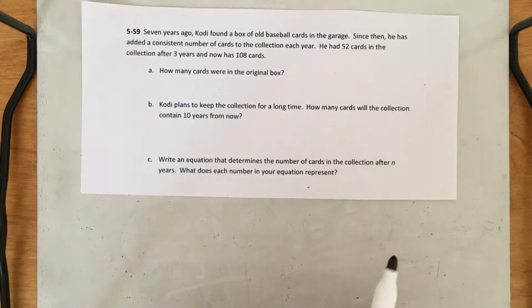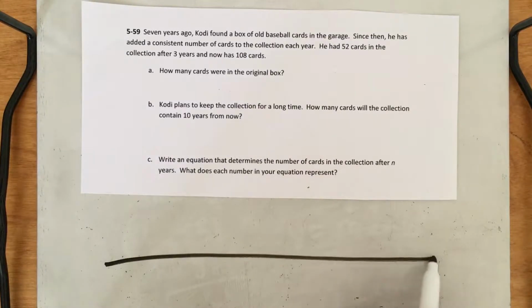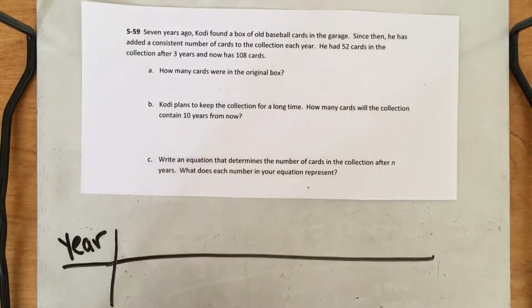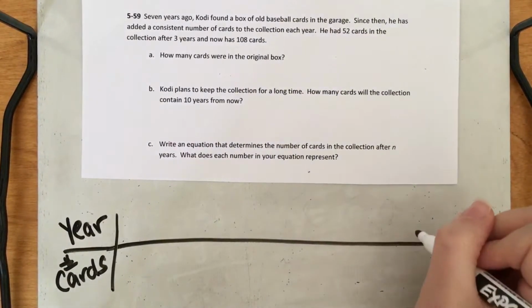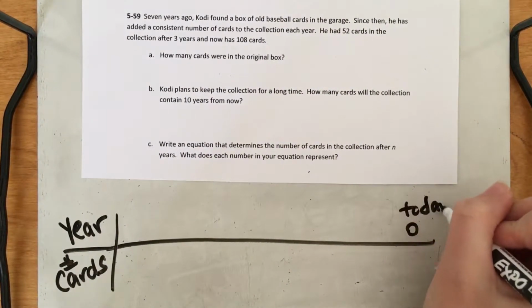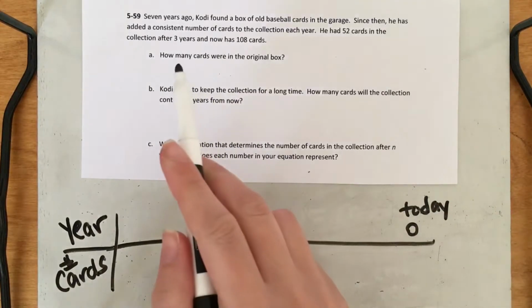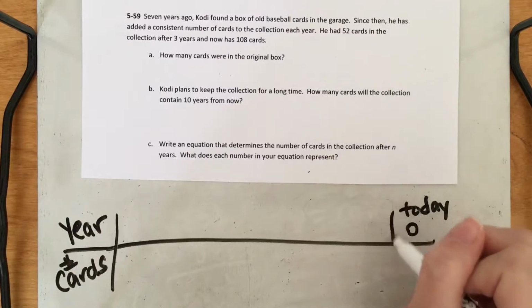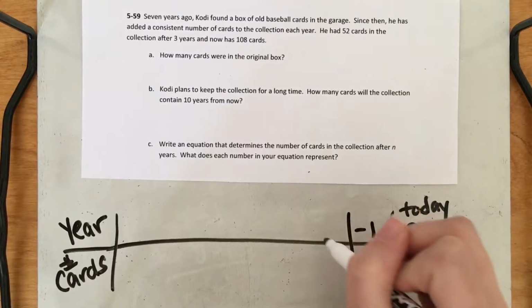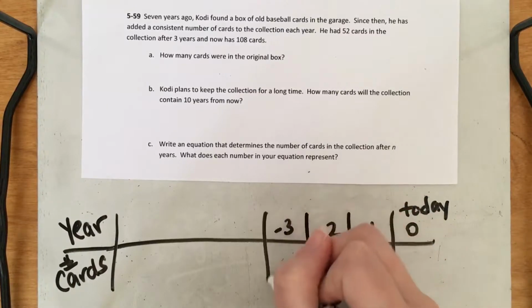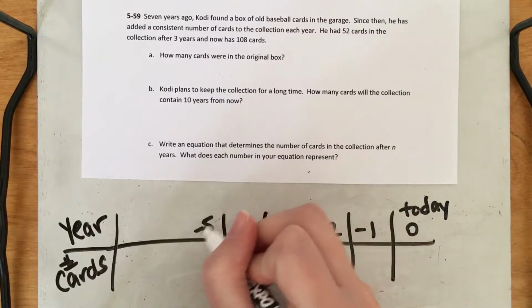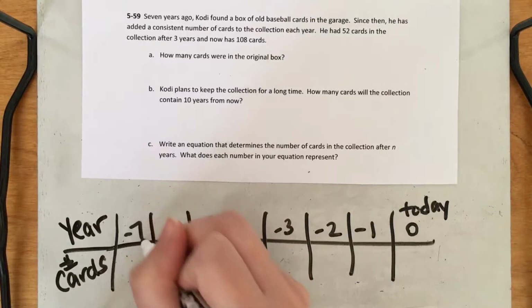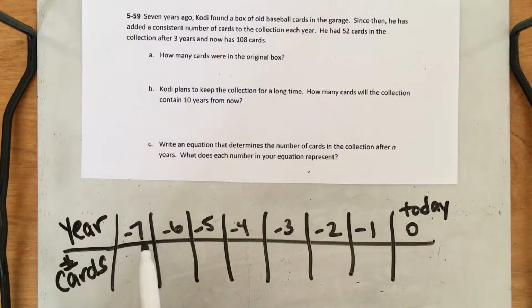Alright, so let's get started on this problem by drawing a table. That's going to help us organize our values of cards. So I'm going to say this is the year, and this is the number of cards. Okay, so I'm going to say year 0 is today. I'm going to start that over here, because we need to go back in time. It said 7 years ago, so this is from today. So I'm going to go back 7 years from that. So that's back 1 year, 2 years, 3 years, 4 years, 5 years, 6 years, 7 years. Okay, so this is the 7 year ago mark.